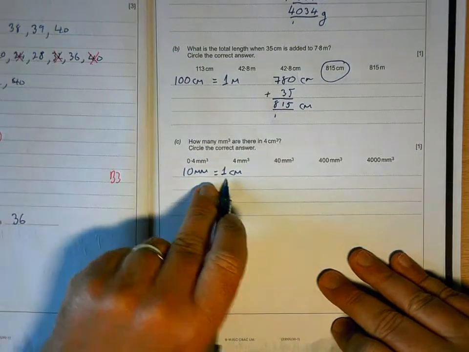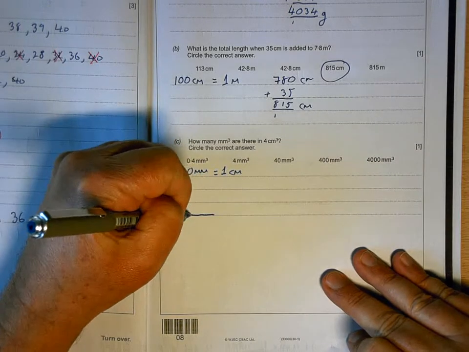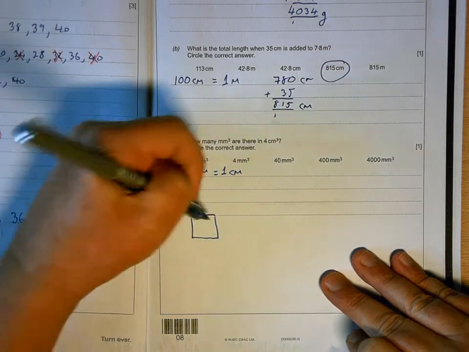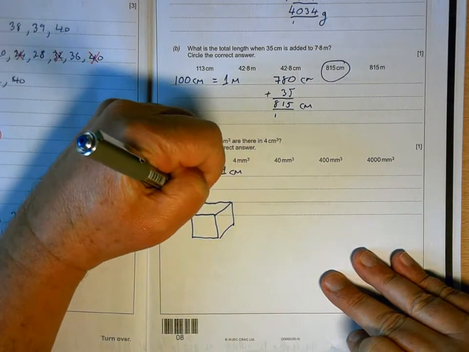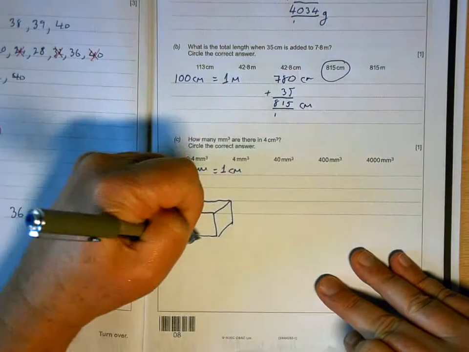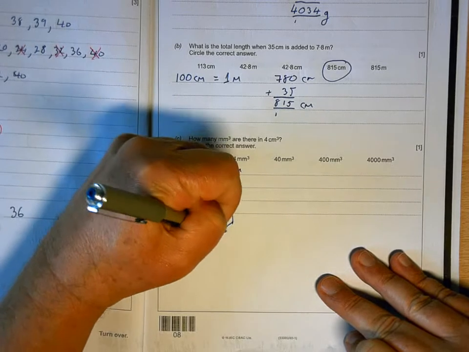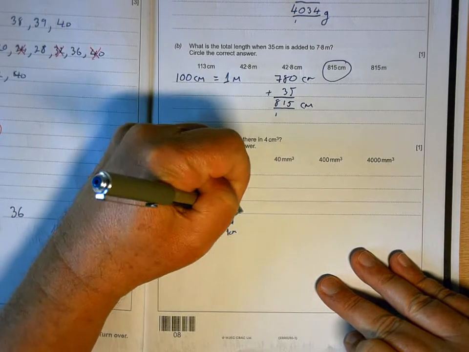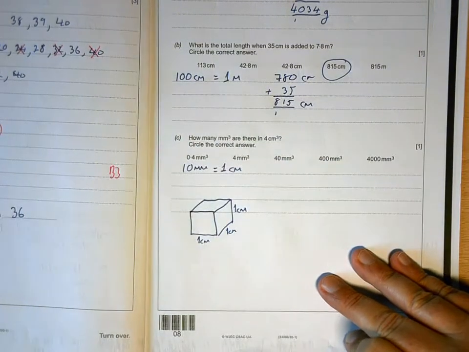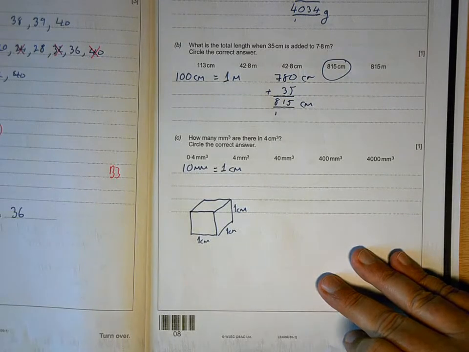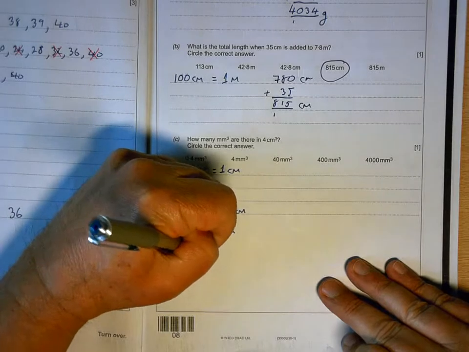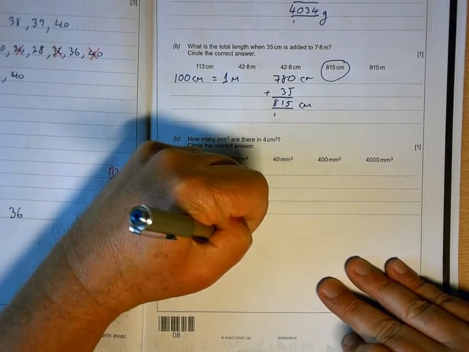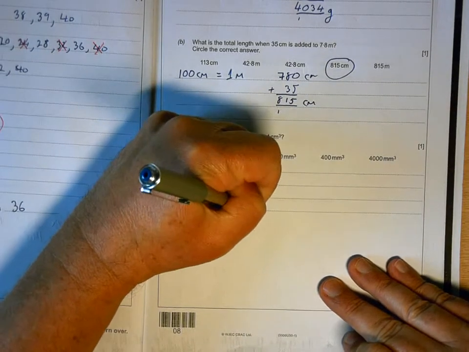So if you have a centimeter cube, so if you think of like a stock cube or a dice, then that would be a 1 centimeter by 1 centimeter by 1 centimeter cube. But we know now that that's in fact 10 millimeters by 10 millimeters by 10 millimeters.